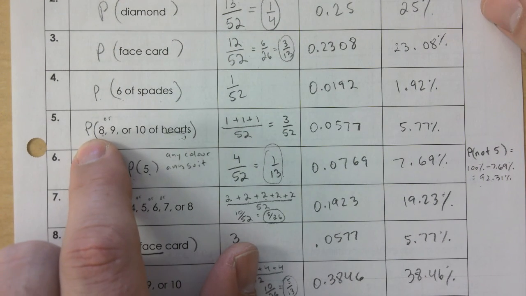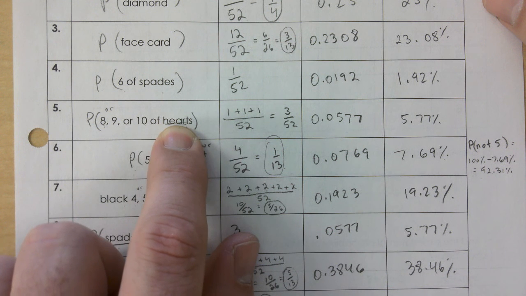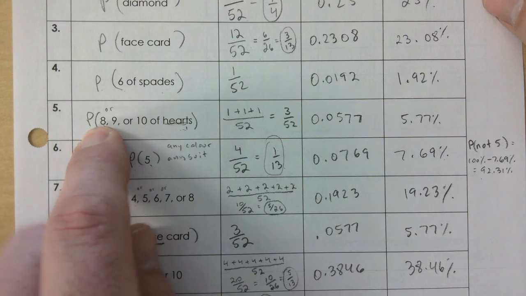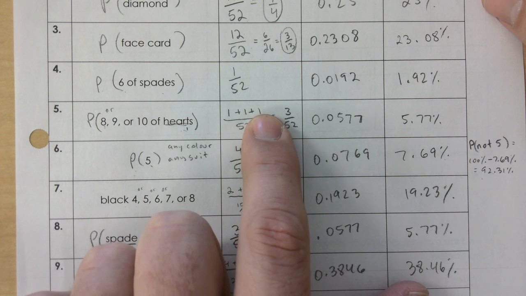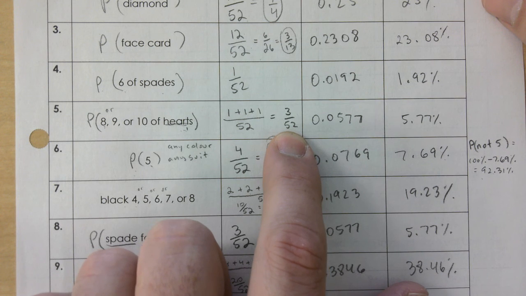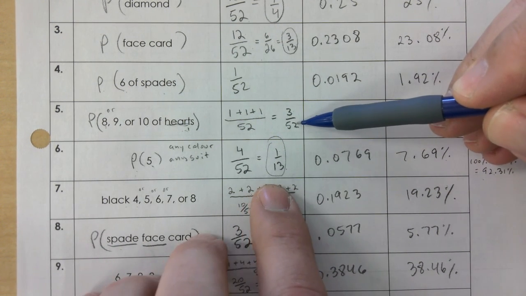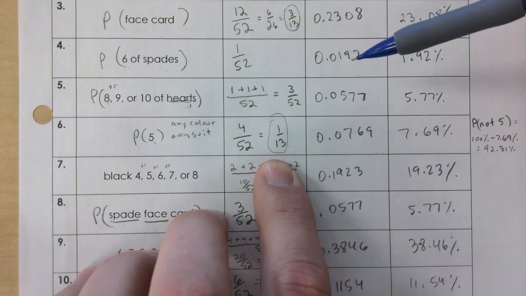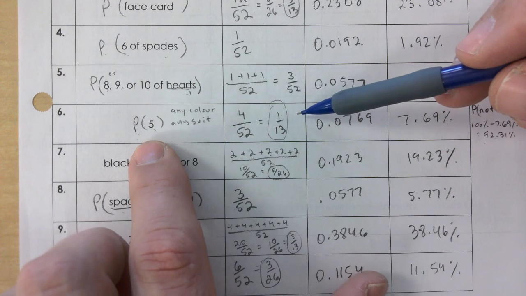And so there's probability of drawing an 8, 9, or a 10 of hearts. Well, there is only one 8 of hearts, one 9 of hearts, one 10 of hearts. So I show how I add those three together. And if it's or, you just add up the possible outcomes out of 52.